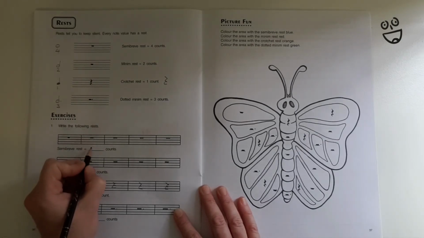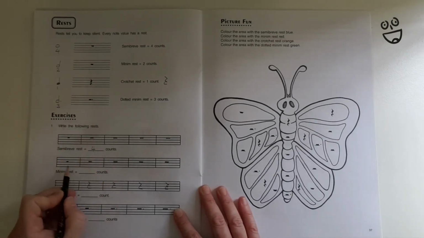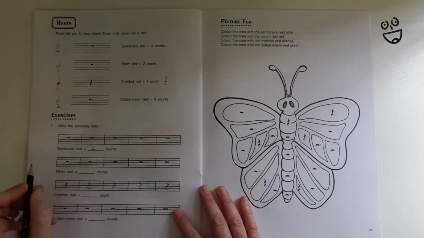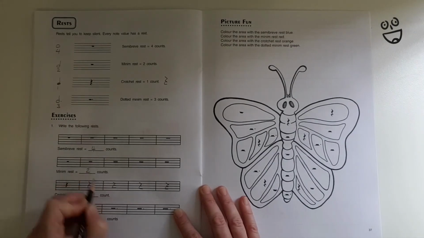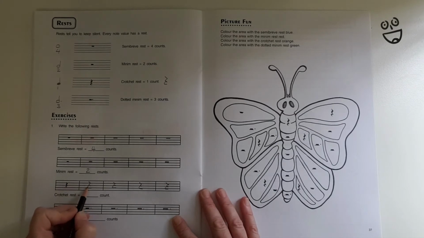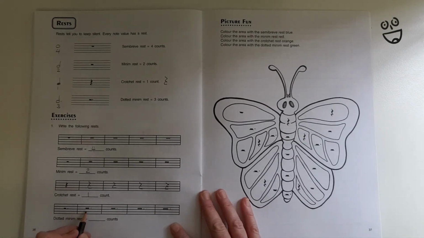And the semi-breve rest is 4 counts. Minim rest, check that it's sitting on the line, and a minim rest is 2 counts. Crotchet rests, I'm sure you've done some beautiful ones there. One rest, one count, and a dotted minim rest. Just check that you've drawn a minim rest, so it's sitting on the middle line, and that the dot comes after the rest in the same space. And that is 3 counts.